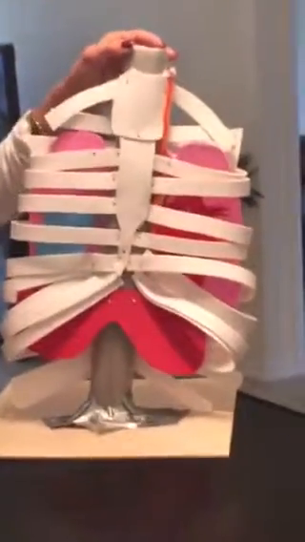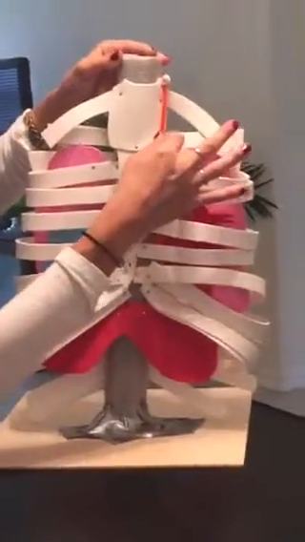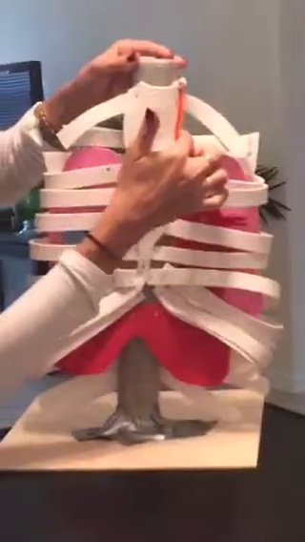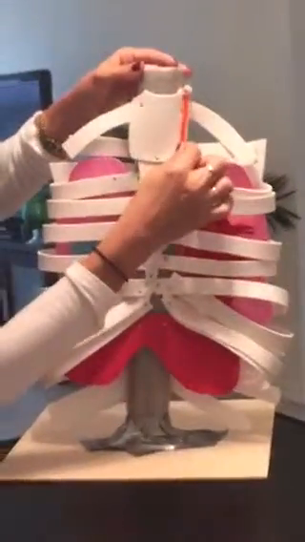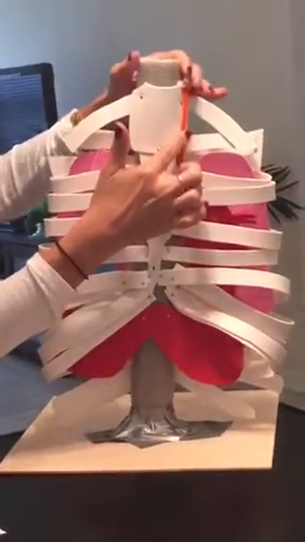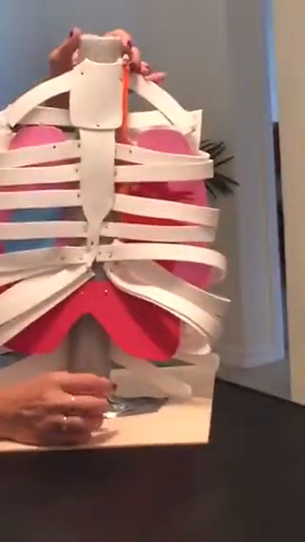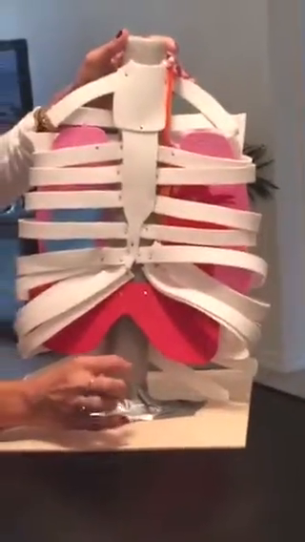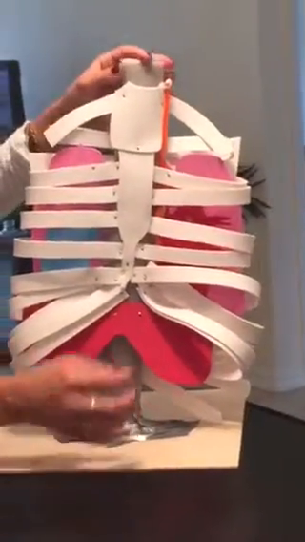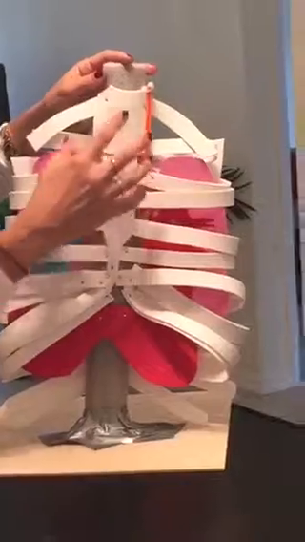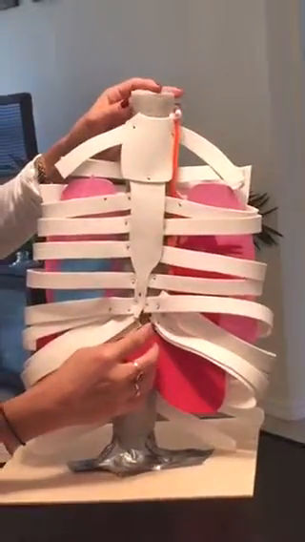We have the trachea and esophagus over here. The trachea is going to lie anterior to the esophagus. The trachea is the orange one. It's the transmission of air into the lungs. Your esophagus is the transmission of food into the stomach. The mediastinum is located between the two pleural cavities.